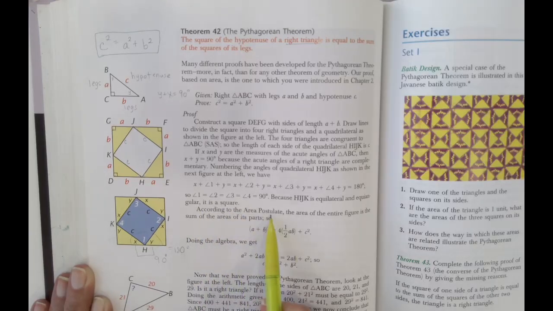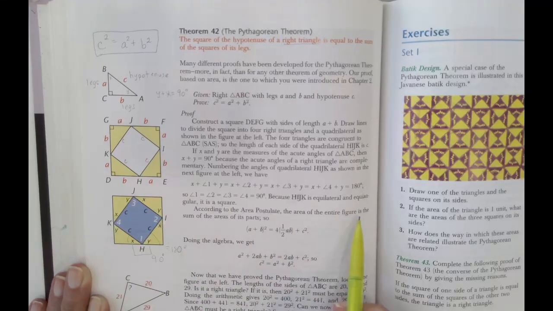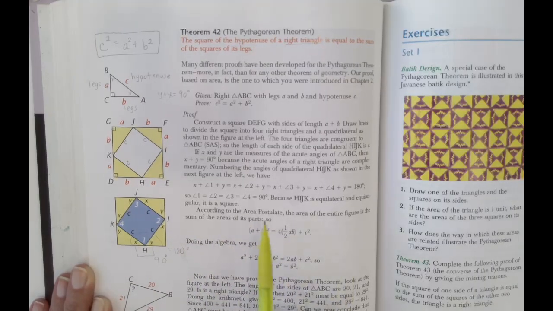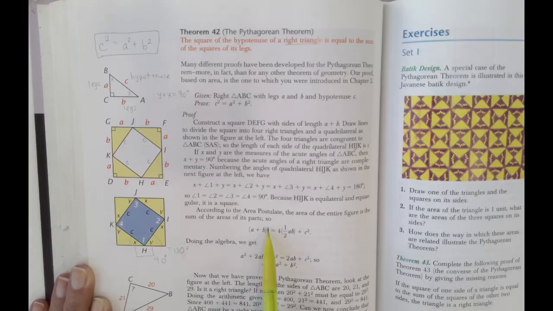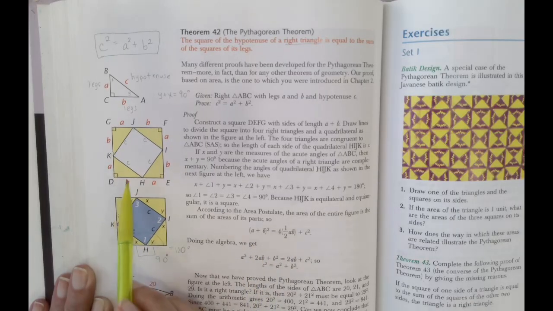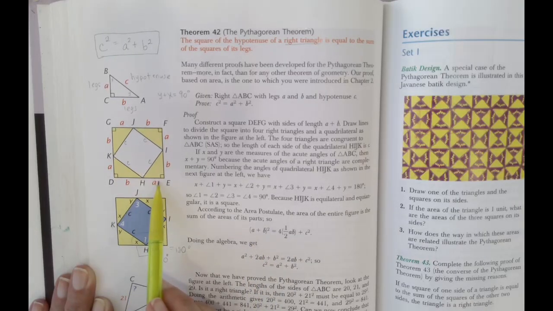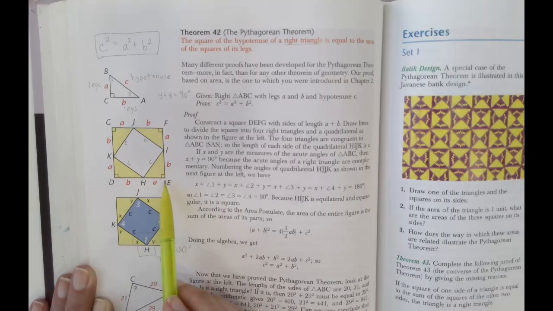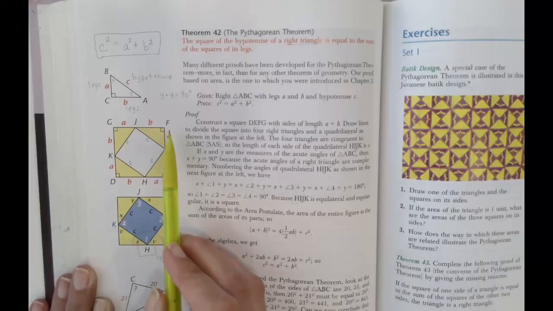According to the area postulate, the area of an entire figure is the sum of the areas of its parts. Yes, we already learned that. And so A plus B squared, now we're going up here, A plus B squared. So this is a square, so we're basically saying length times width, base times height for the area of the square.